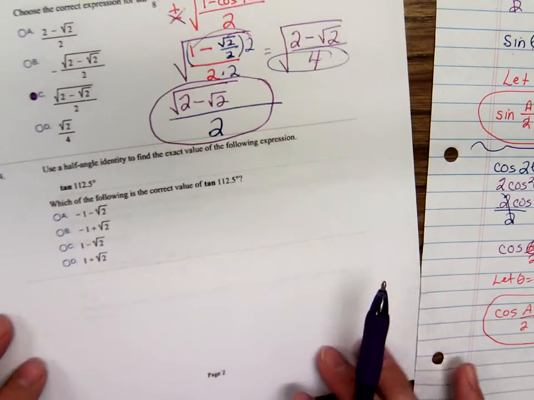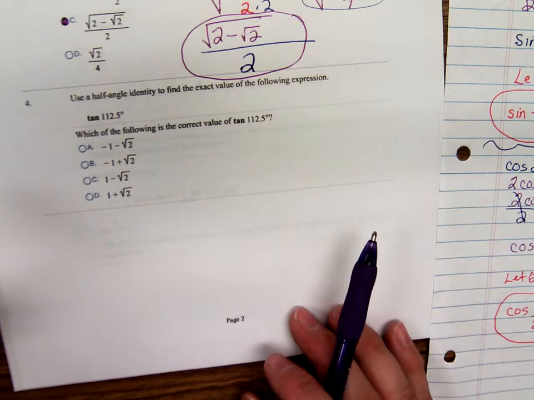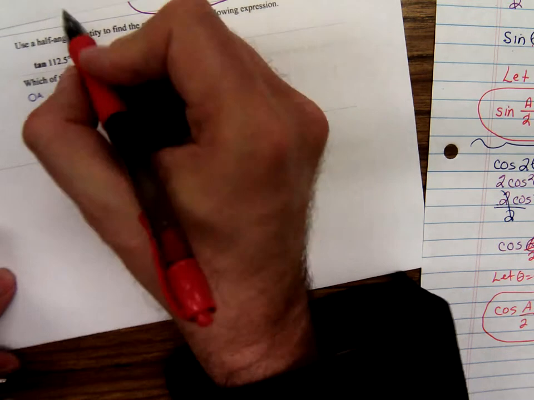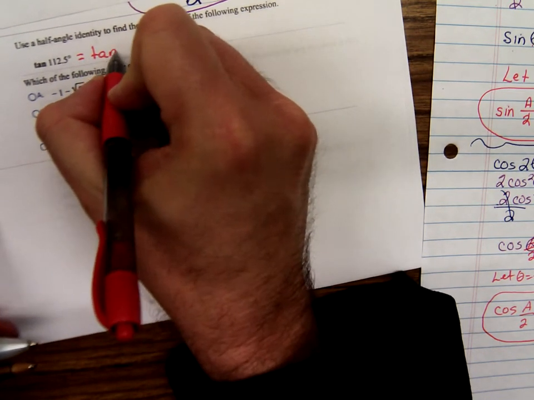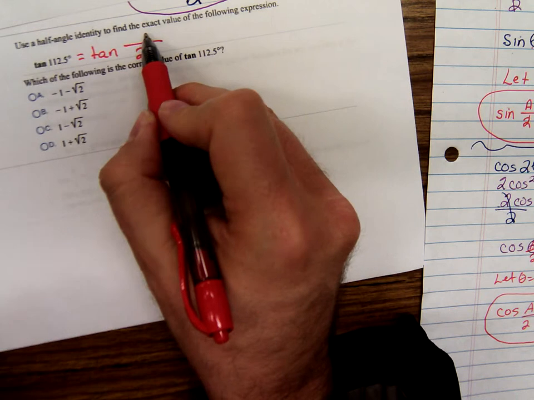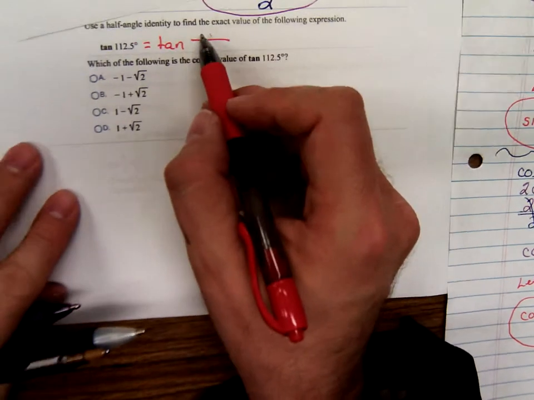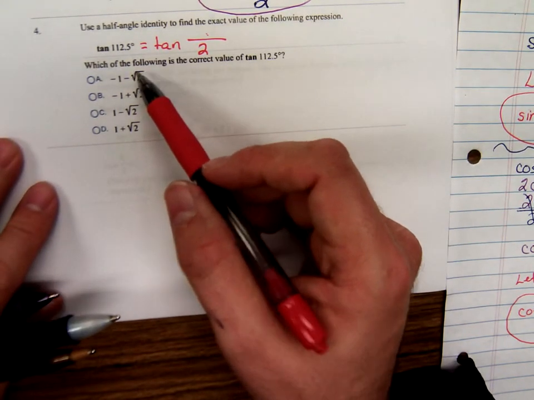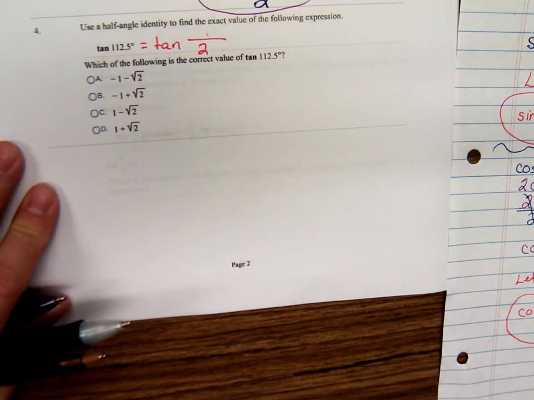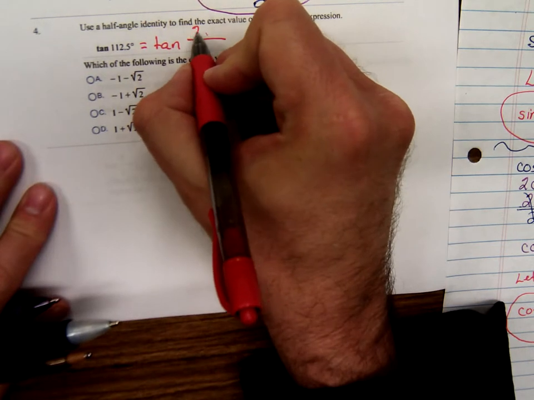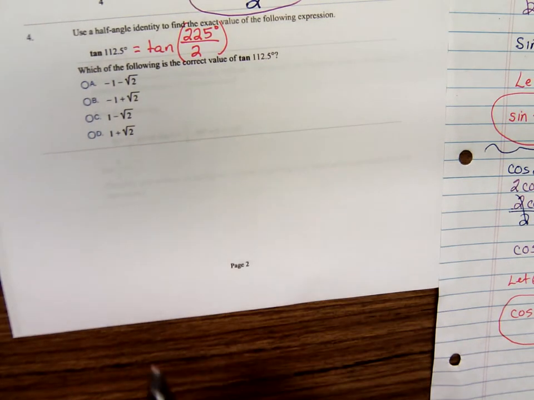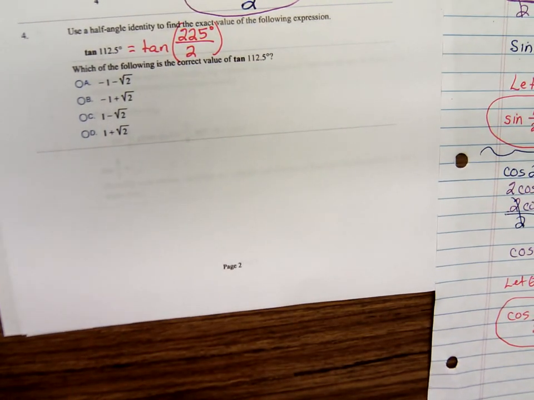On number 4, let's write it as an over 2 angle. What over 2? How do I figure out that number here? That goes up on top. Ooh. You multiply the 112.5 times 2. That's 112.5 times 2. 225. So how did I get the 225? I multiplied that angle by 2.